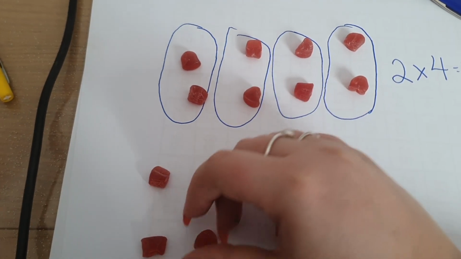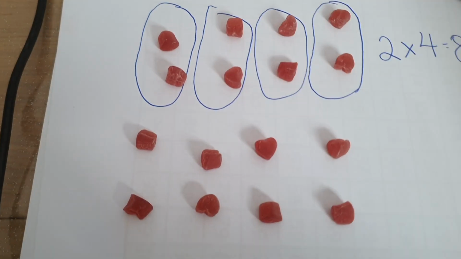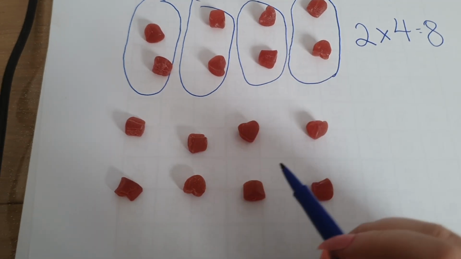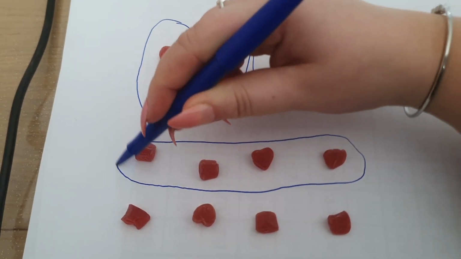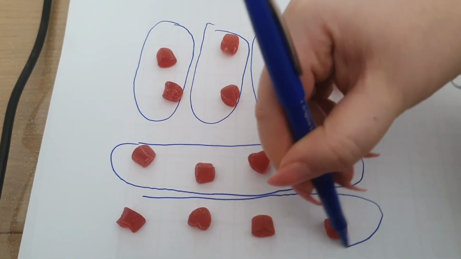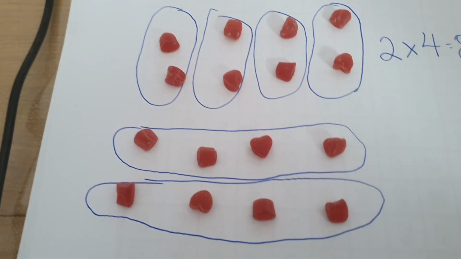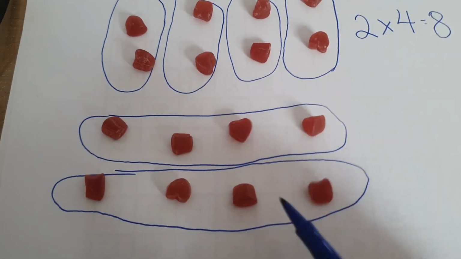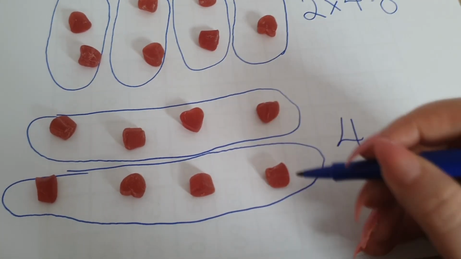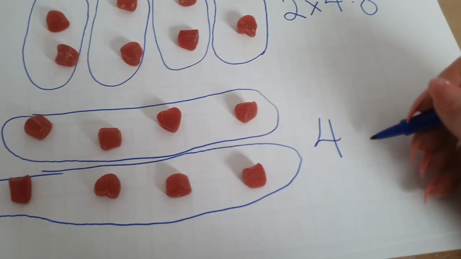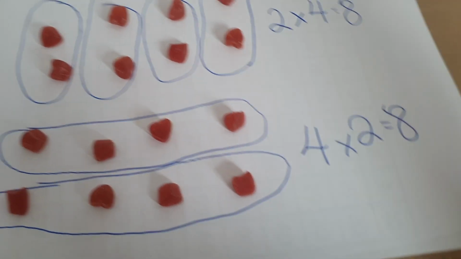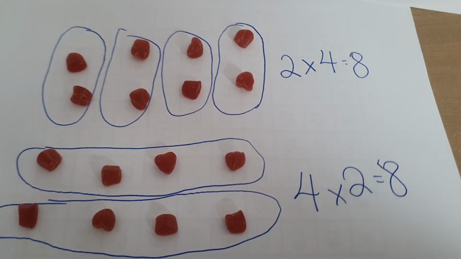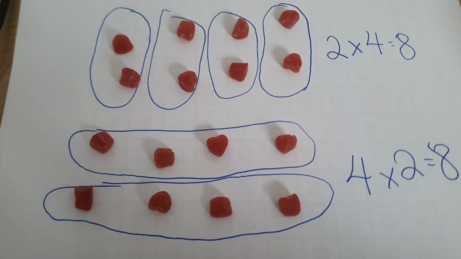and I was to group them differently and group them horizontally, I now have 4 in each group and 2 groups. So that array made 2 different equations.